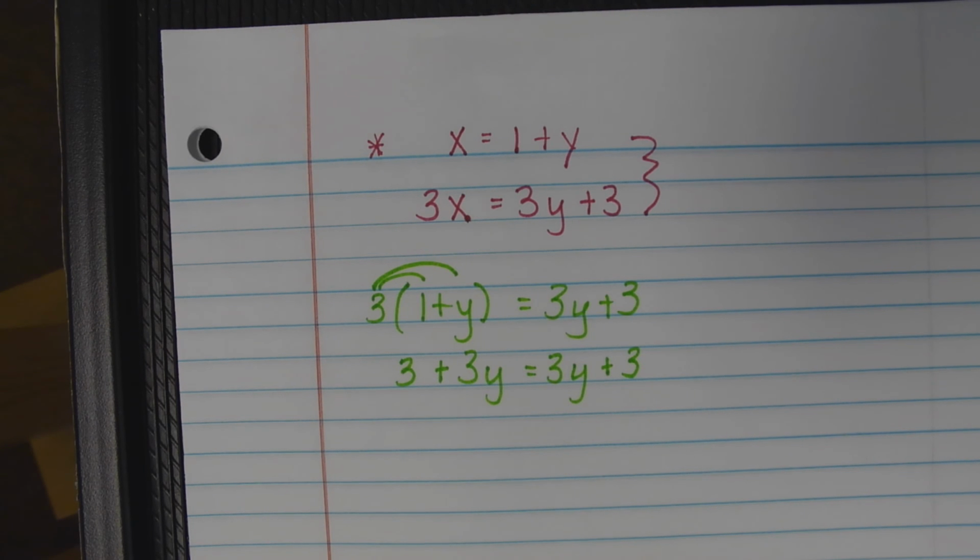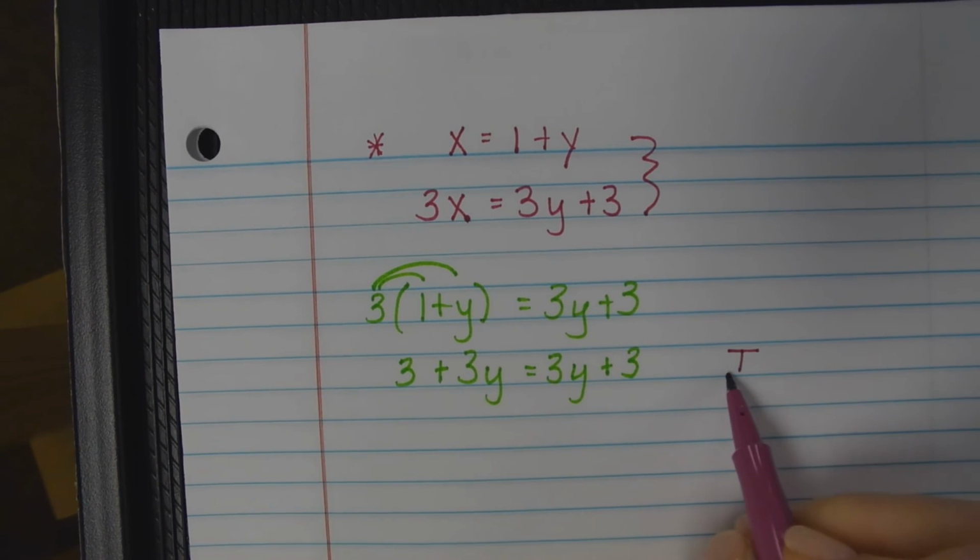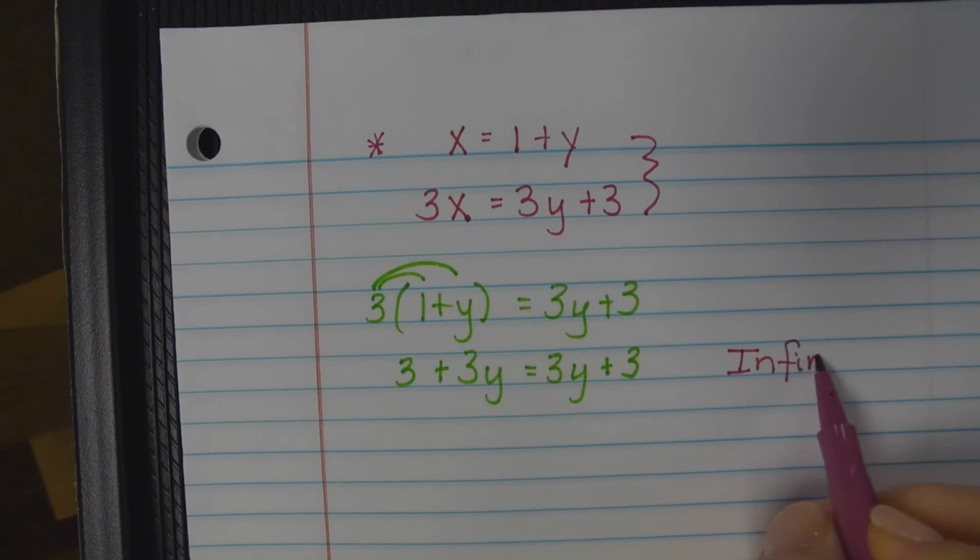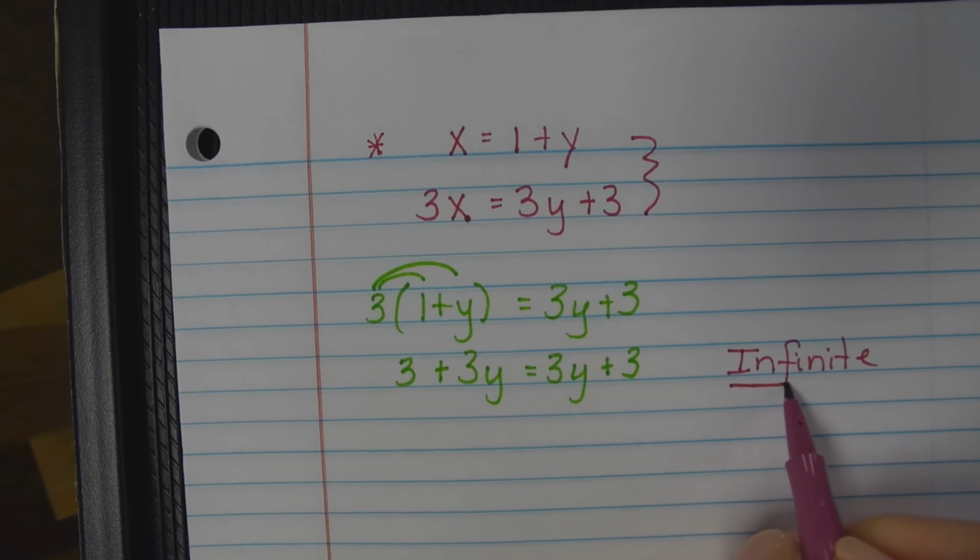Remembering 6-1, we had no solution, one solution, infinite. If I graph these two lines, how many solutions are there? Infinite. They're the same line. So the answer to this would simply be infinite.